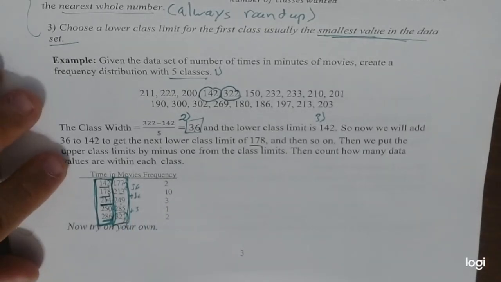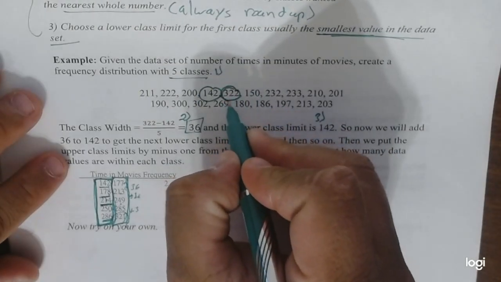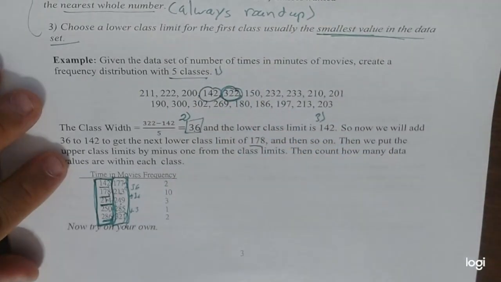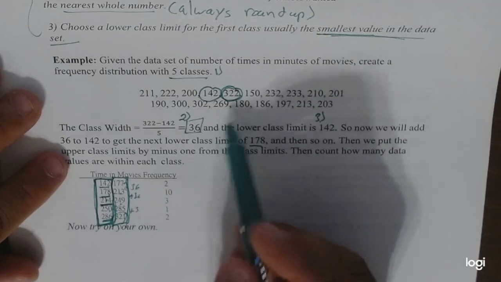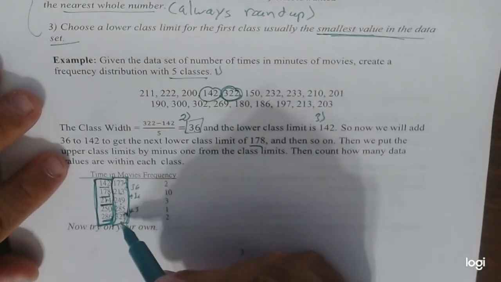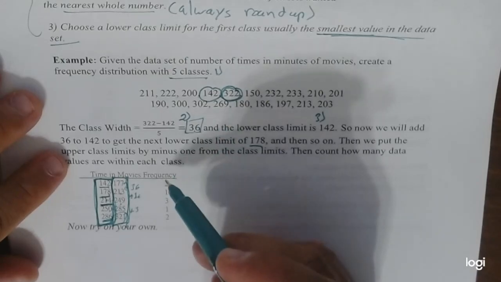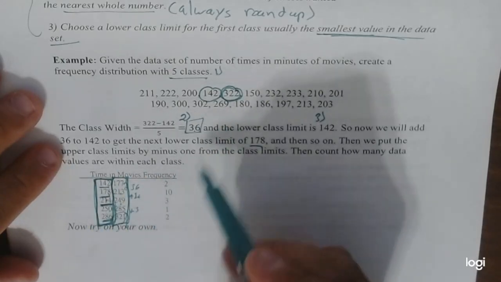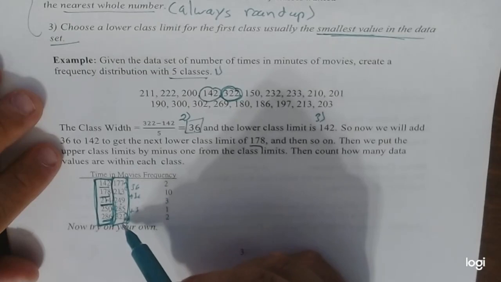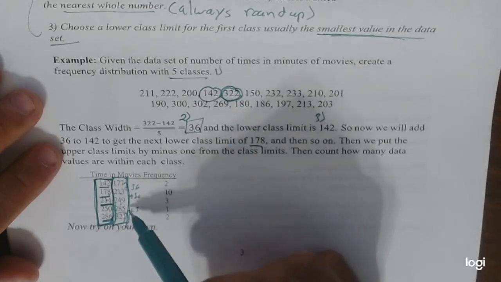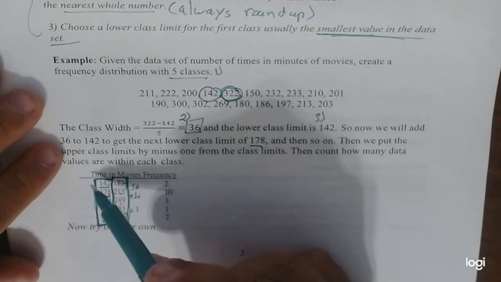Now, an interesting fun thing: notice this is not in my data set. The data set only goes up to 321. That's okay. Do not force your data set, your frequency distribution, to cover all of it. If it stops here, do not force it. Stick with that portion.